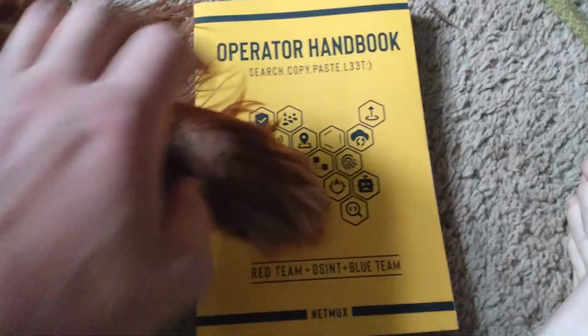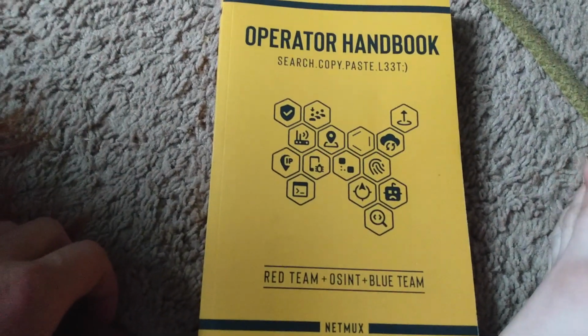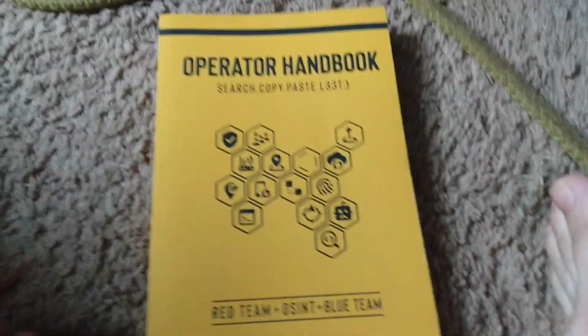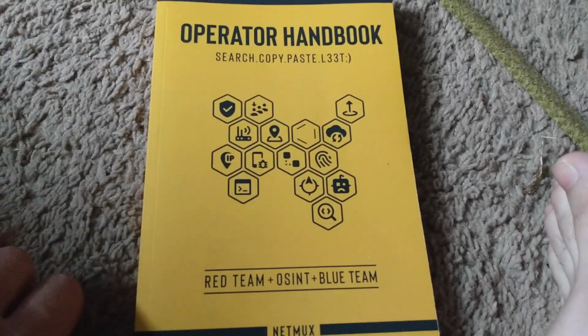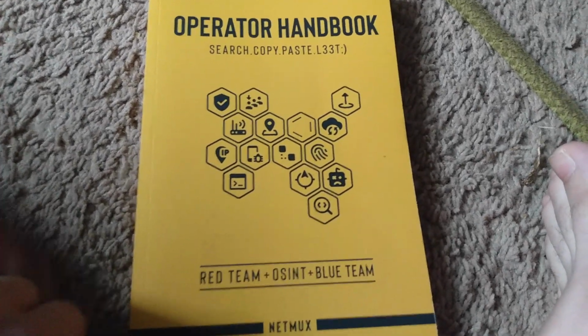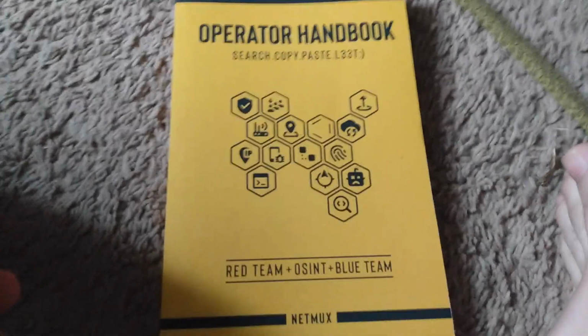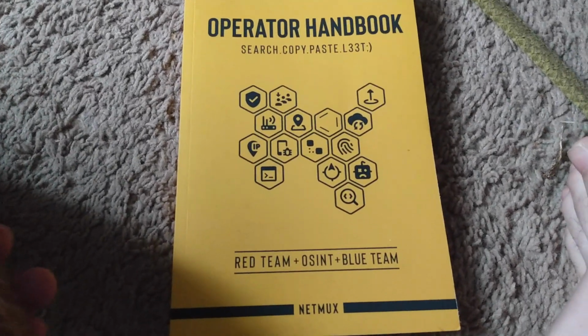So I'm reviewing today the Operator Handbook, which is for Red Team, Open Source Intelligence, and Blue Team. You could use this book as a pen tester. It's a good desktop reference for that, or even as a system administrator. Yeah, I could see one of those using this book. And it's just full of all these neat commands.